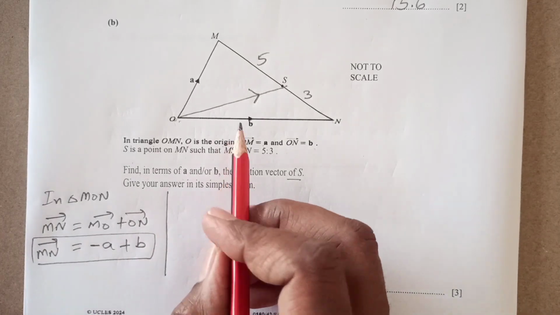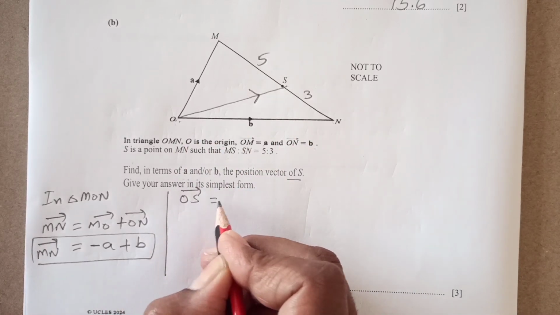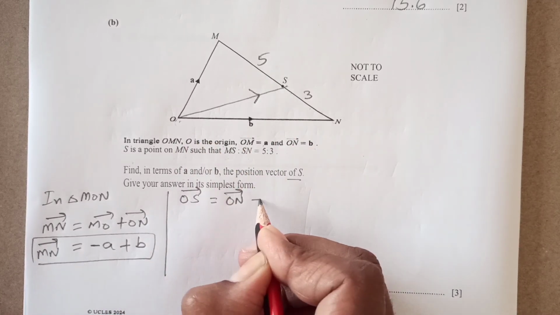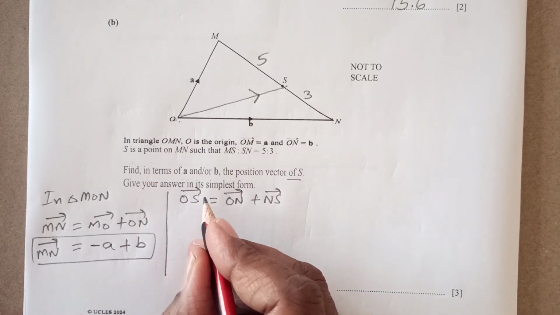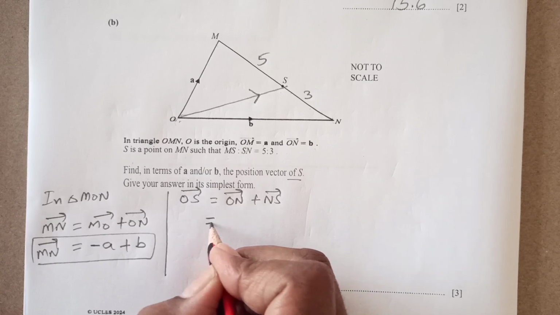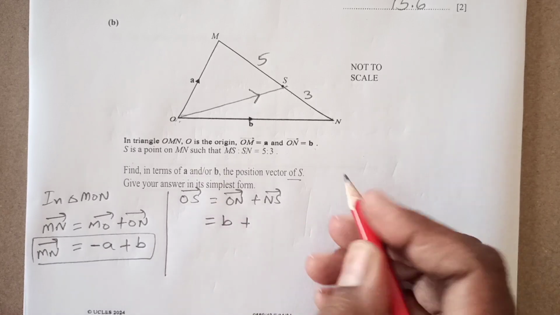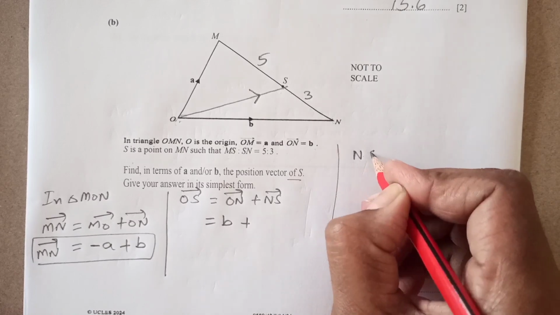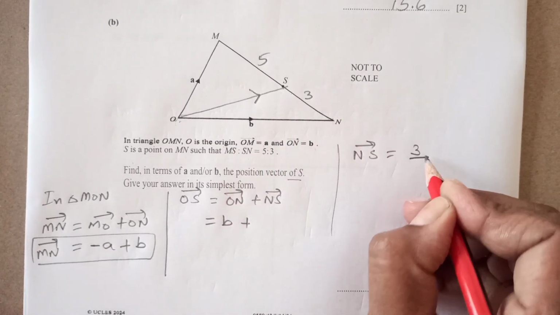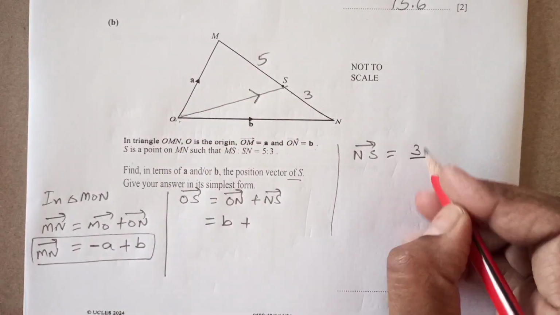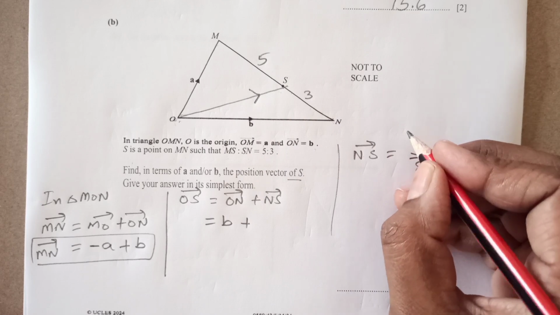Now next we need to have OS. OS is going to be equal to ON plus NS, right? So ON is B, and for NS, let me just write it down here. NS is this one, which is 3 over (5 plus 3), so 3 over 8 of MN, right?